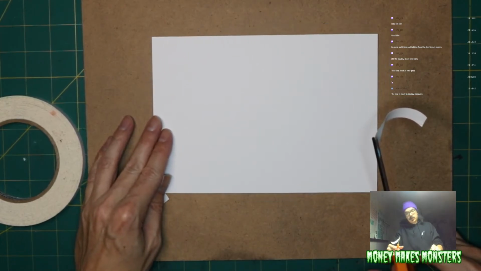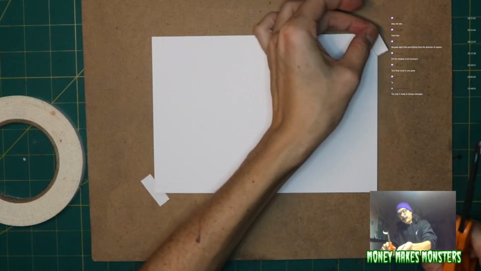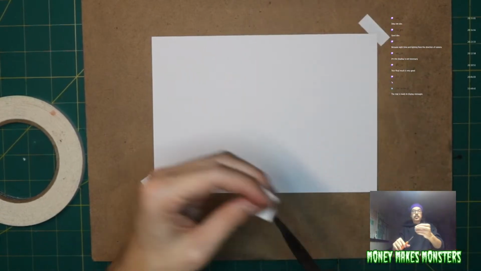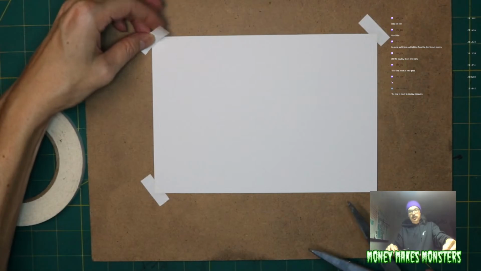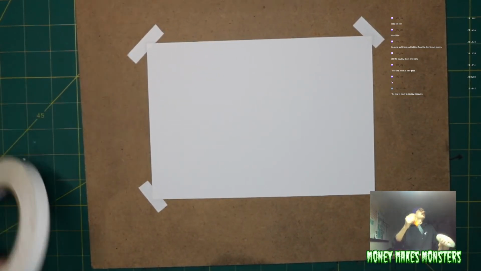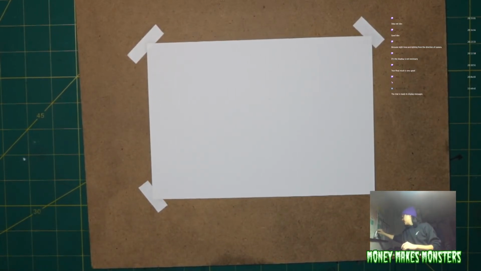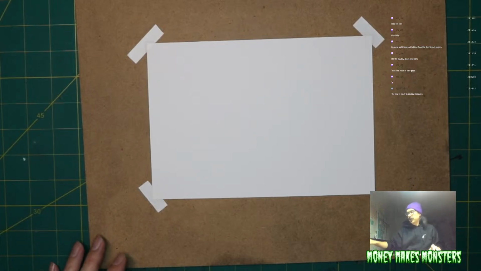And this is more just for security reasons. Nope, that one's just going to go there. Perfect. Excellent. No border on this one because this is our practice sheet. This will let us draw things big and small. And who knows, maybe we'll come out right the first time.